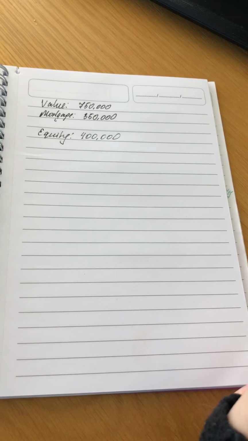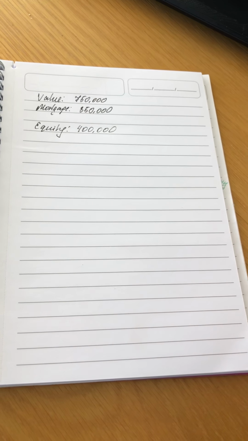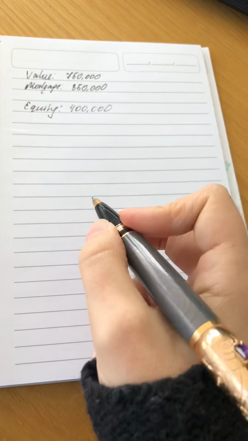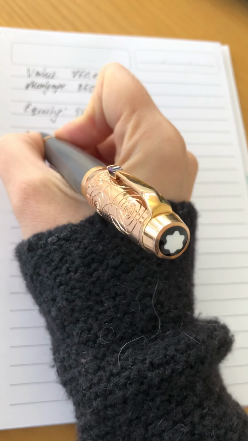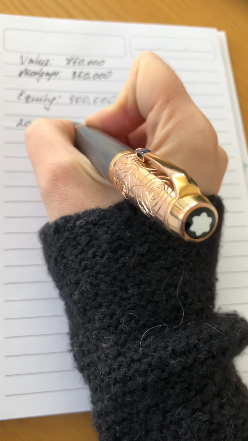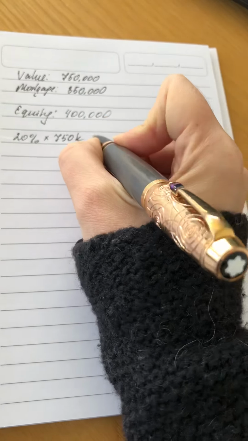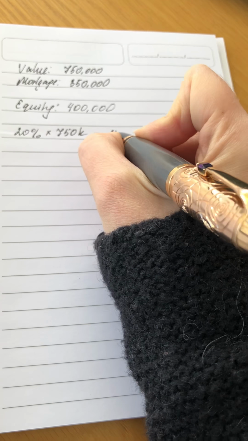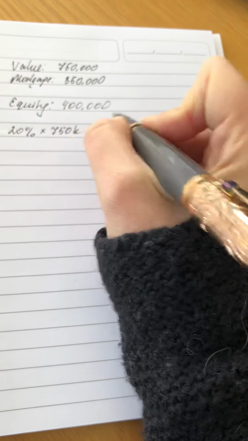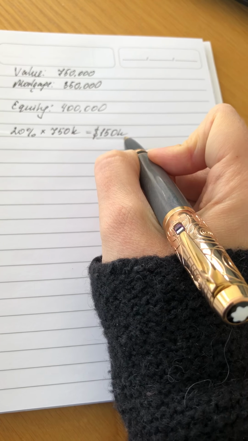Now, can you use the entire amount of equity towards the new property? No, you cannot. The bank needs you to leave 20% of the value of your home in the equity, and you can only take out the rest. So what we do is we estimate what's 20% of $750,000. So 20% times 750k, I'm going to shorten the numbers, and that's going to be 150k. So this is the amount we absolutely cannot touch.